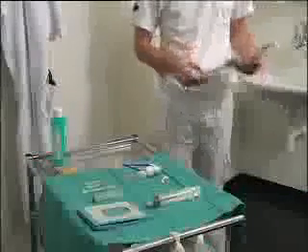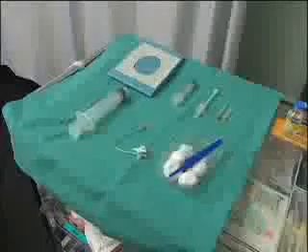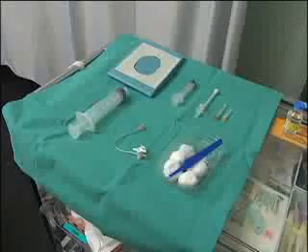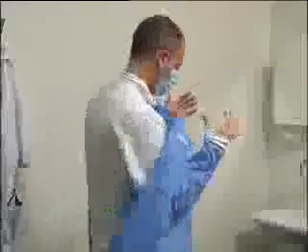Use a checklist to make sure that all the necessary equipment and supplies are ready for use and within easy reach. Put on a face mask, a protective or sterile gown, and sterile gloves. Use chlorhexidine or another antiseptic solution to clean the patient's skin in the area where the aspiration will be performed. And position the sterile drape.